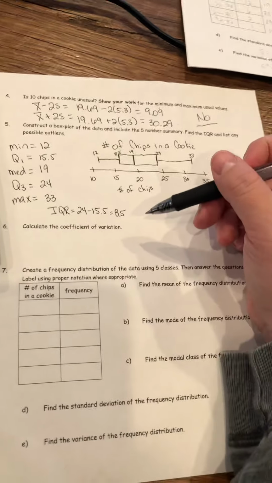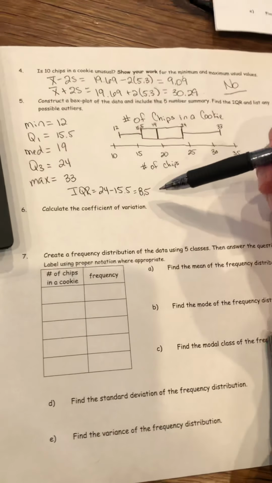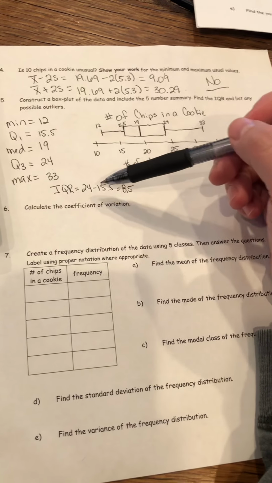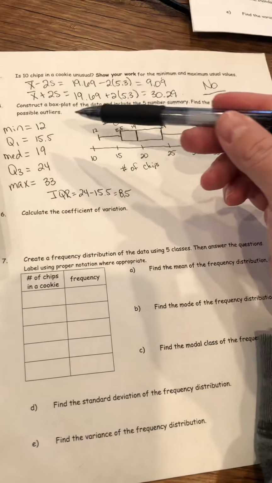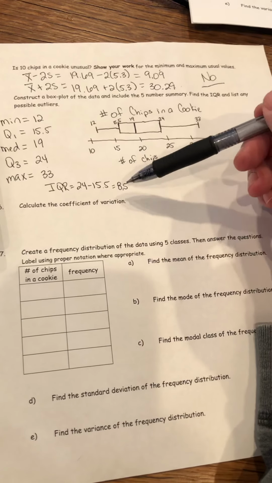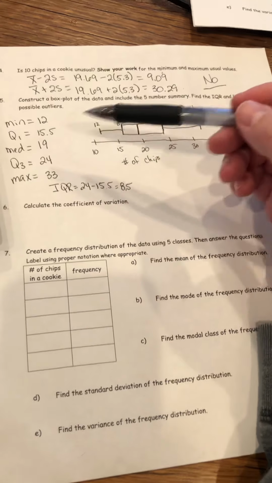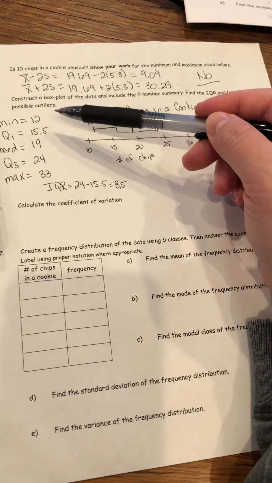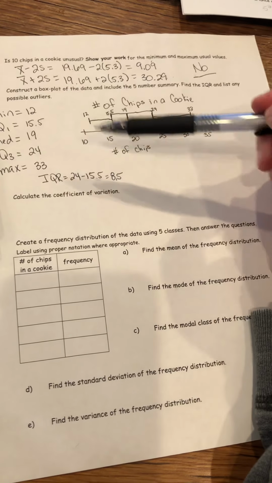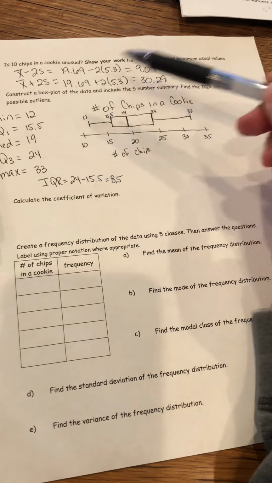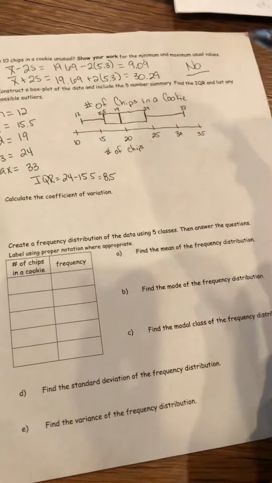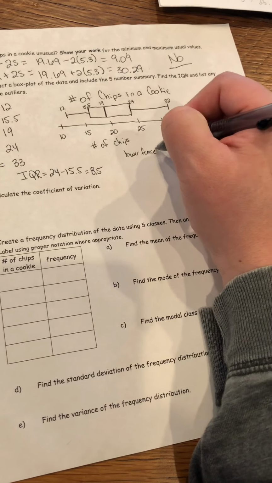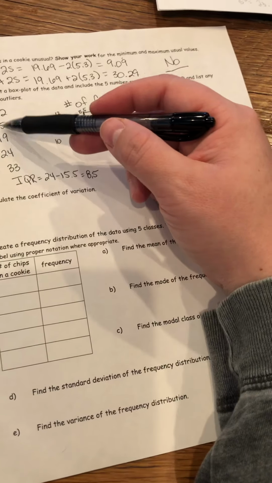Okay, so outliers, not to be confused with the unusual values. So outliers, to find your minimum and your maximum for this, what's called your lower fence and your upper fence, you're going to take your Q1 minus 1.5 times the IQR, and then you do Q3 plus 1.5 times the IQR.